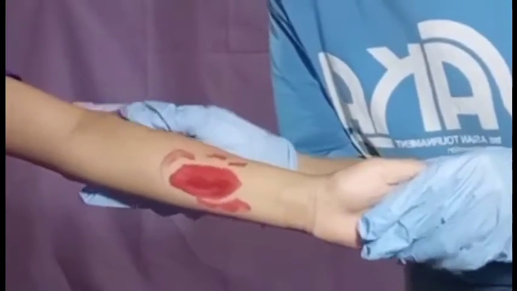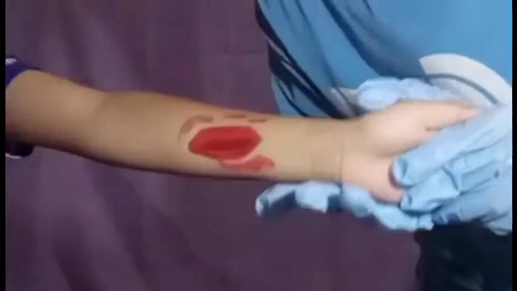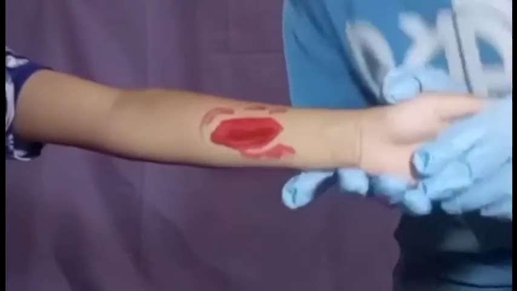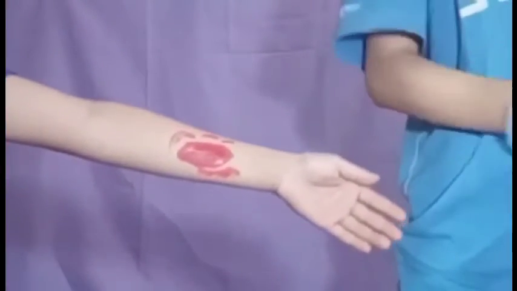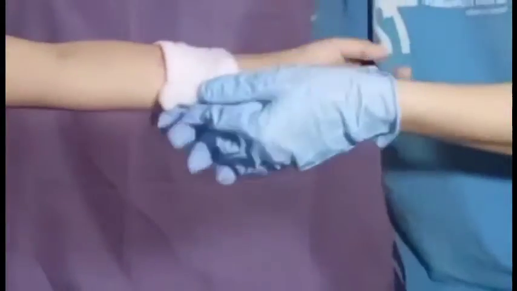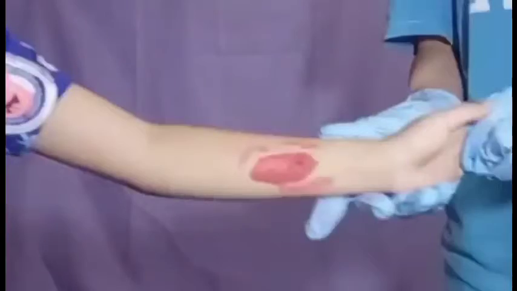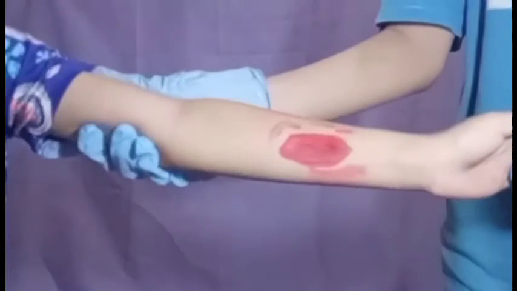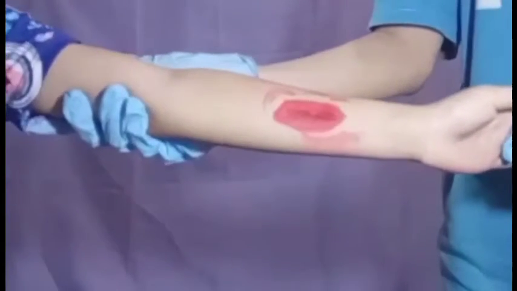Now, how do we apply first aid for an incision? First, we have to control the bleeding with a clean cloth. Now we will start to control the bleeding and elevate the wounded part. And then after the bleeding is controlled, cleanse it with antiseptic and dress it with a clean cloth or bandage.